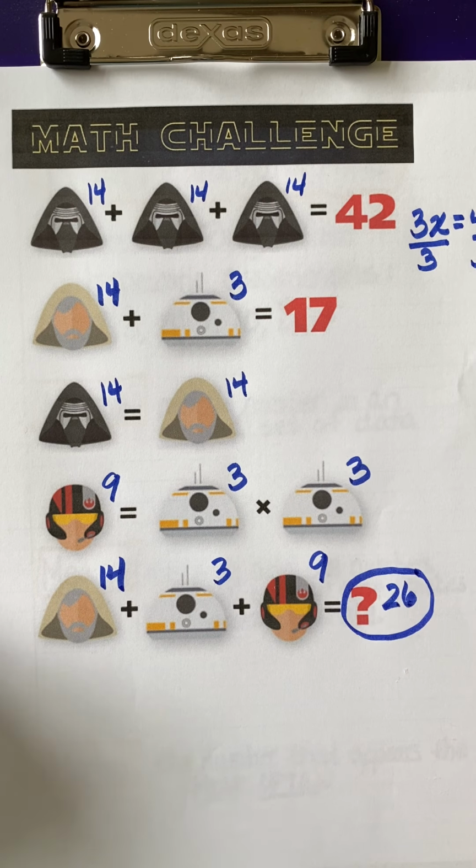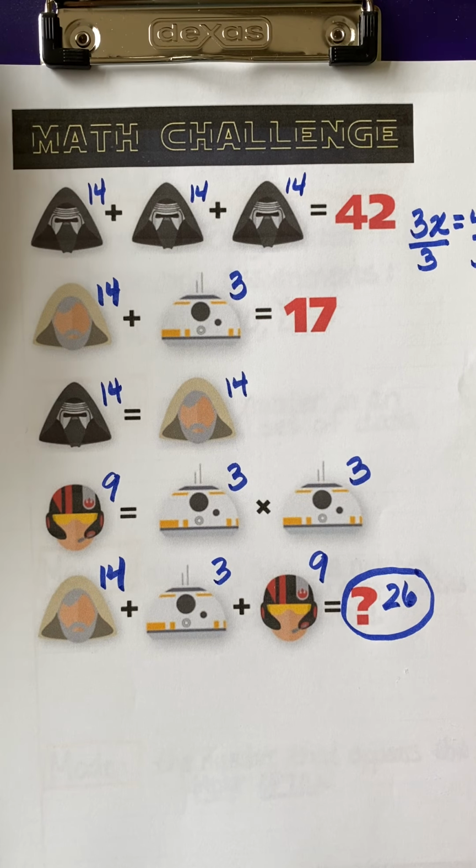So I'm going to post in Google Classroom a different Star Wars puzzle today that will be a bonus opportunity. So check Google Classroom for that.